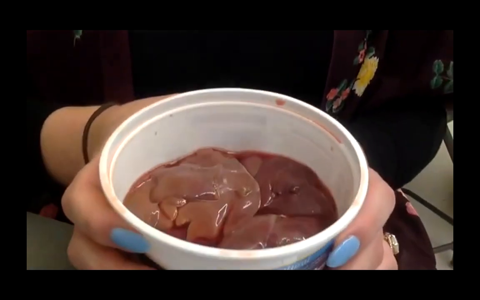Welcome to the liver enzyme lab. We've got some livers. They're beautiful. I don't want to spill them on my computer. There we go. Livers. And we've got some other stuff to look at.